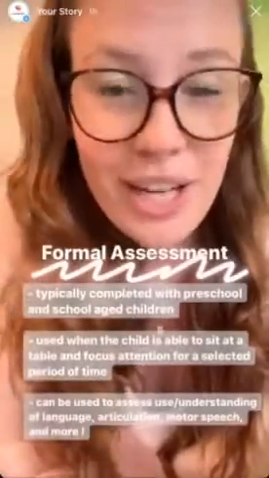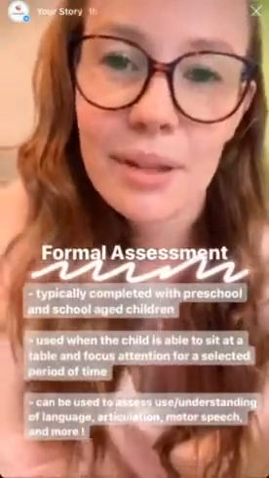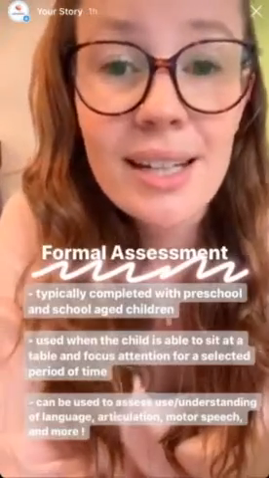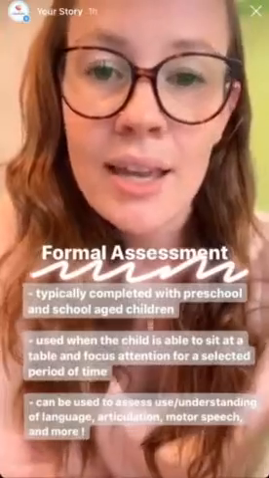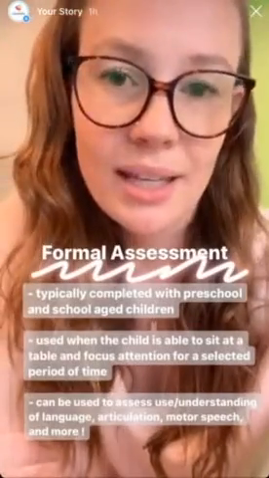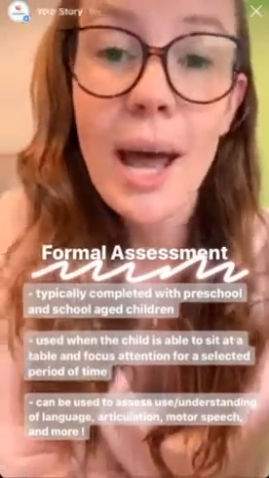So now I'll chat about formal assessment, and this is really completed with kids who are able to sit at a table, flip through a book with the SLP and answer the questions that they're asking. A lot of the times this would be geared towards preschool age children and up, and they're struggling with that use and understanding of language or their sound development, also fluency or motor speech, as those are typically the ages in which kids can sit and focus their attention for a specific amount of time.